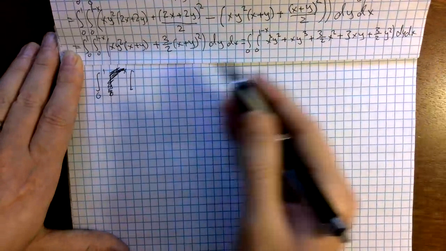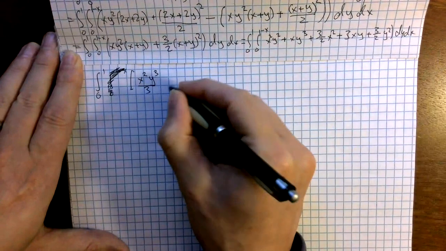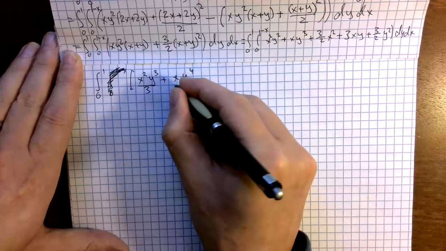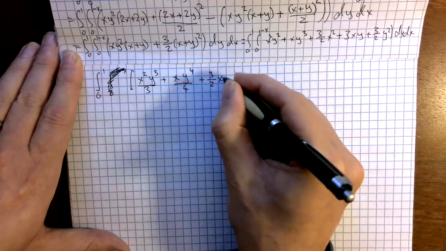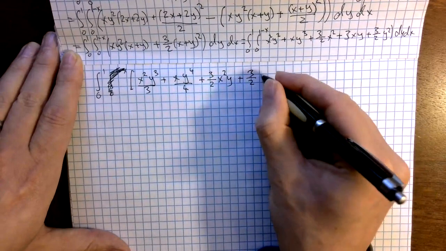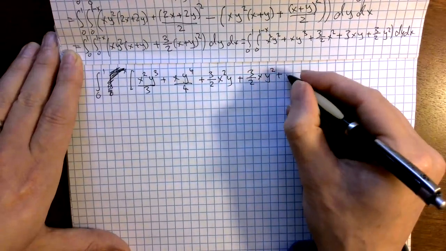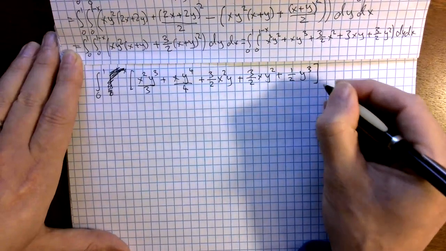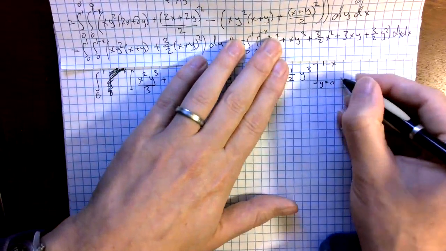So if I anti-differentiate over here, I have x squared y cubed over 3 plus x y to the 4th over 4 plus 3 halves x squared y plus 3 halves x y squared plus, well, 3 cancels, that's nice, y cubed, and now y is going from 0 to 1 minus x, dx.